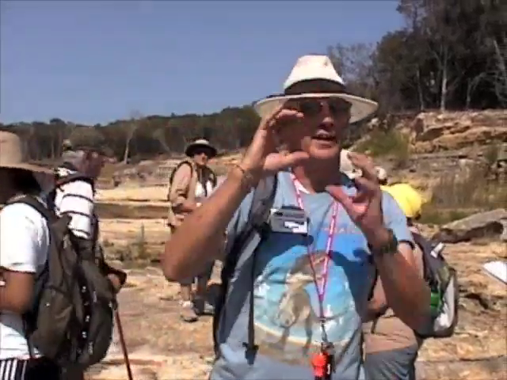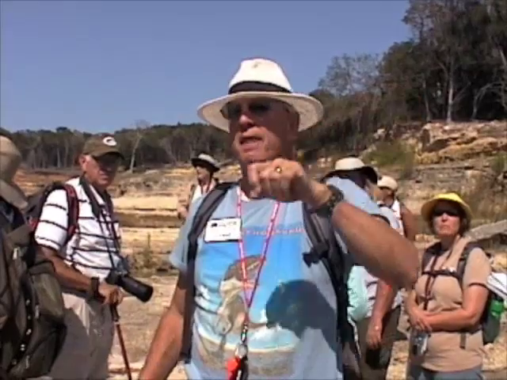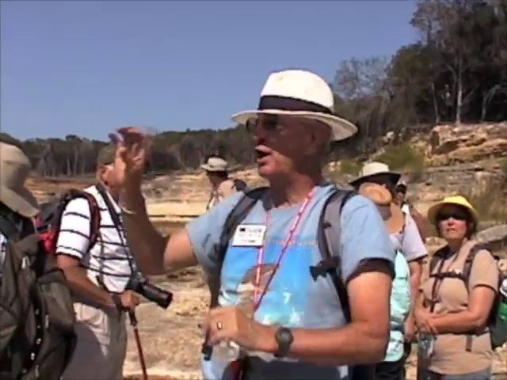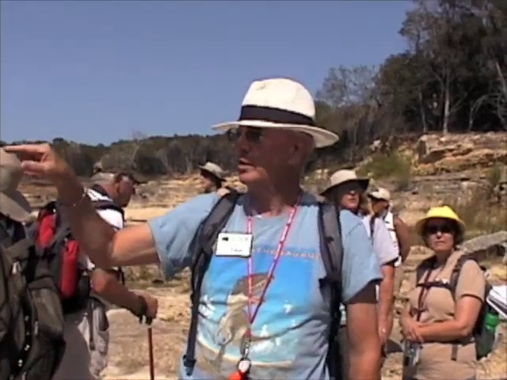So remember those little tunnels, and you can look all the way down the gorge at that layer, and those tunnels are there. So there's something in that particular rock that allows it to dissolve into those little caves.